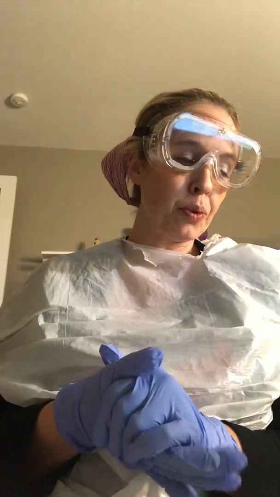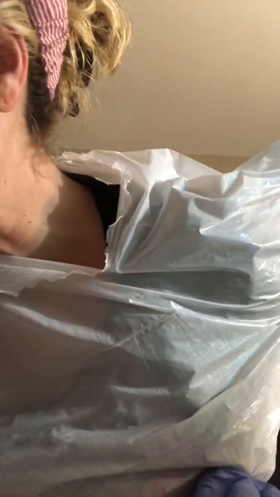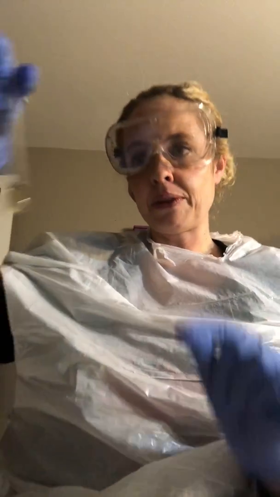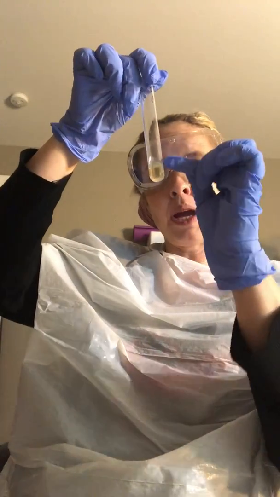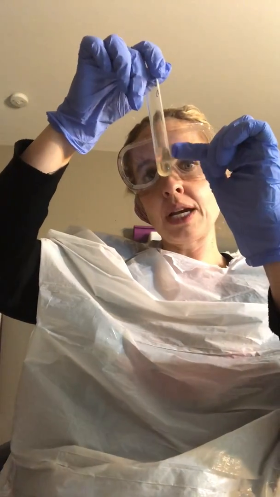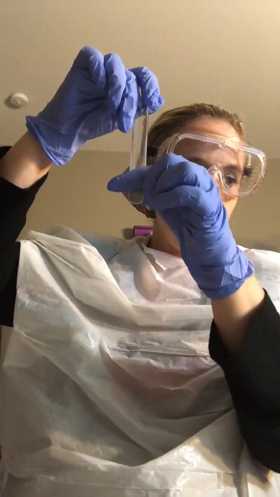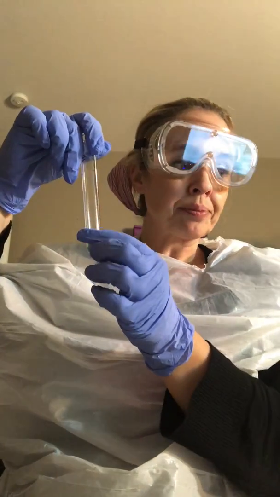Then I went on to do the VP Voges-Proskauer test, and that one was a little different. I have to look at my picture now because I did mix it on accident because I shook it when I spilled one. But basically what it was is it was like this, but it had a red ring, reddish orange ring around the top of it. And that showed me it was positive for the acetoin.